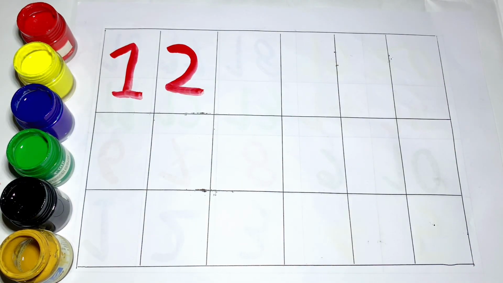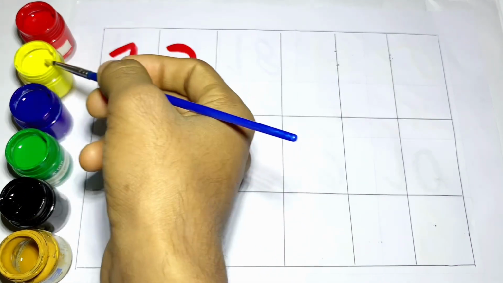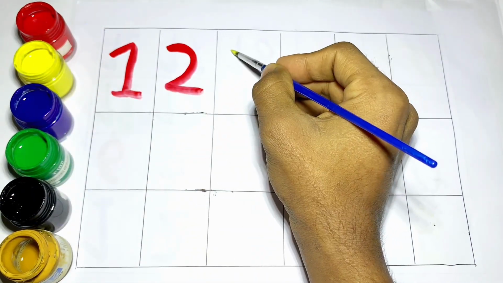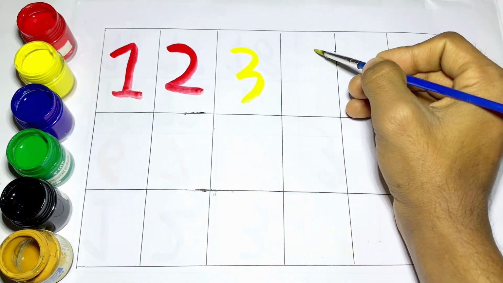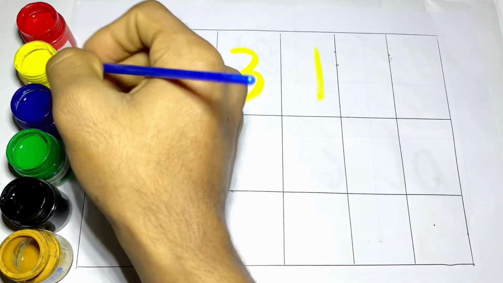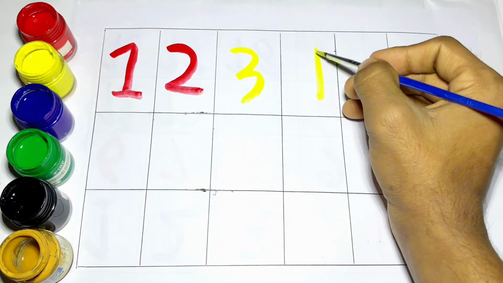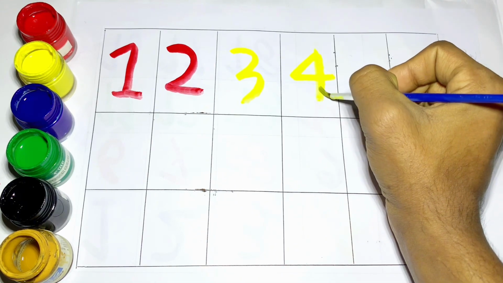Kids, now draw 3. The number 3, and use yellow color. T-H-R-E-E, 3. 4. The number 4, and again use yellow color. F-O-U-R, 4.